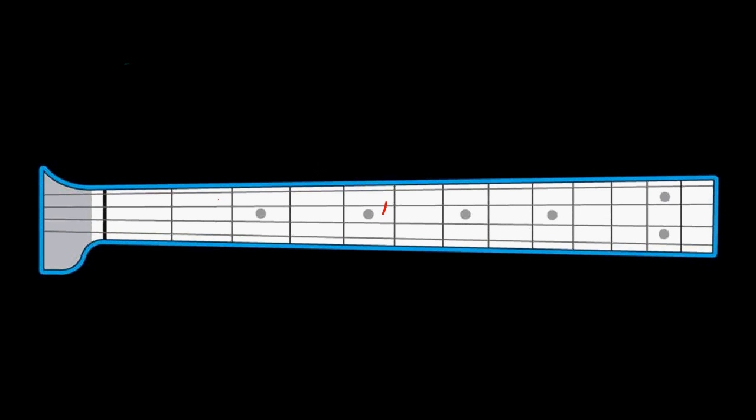If that's 6, where would be number 2? Wow, that's a tricky one. That's a big jump. 2 would be right there. How about number 4? Picture it.